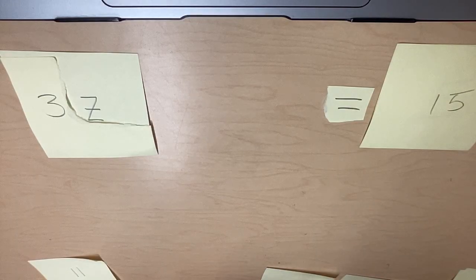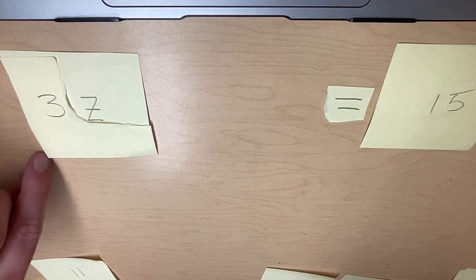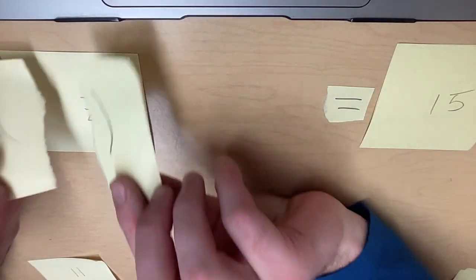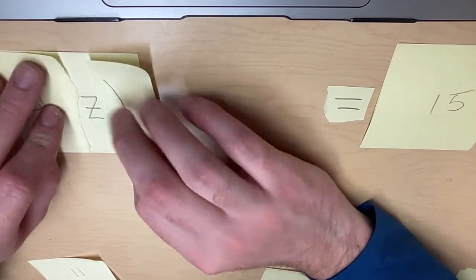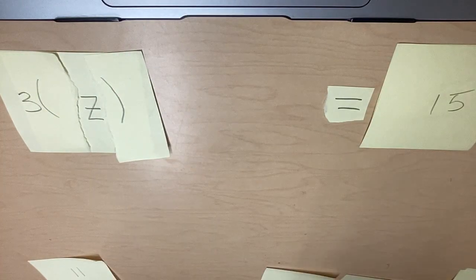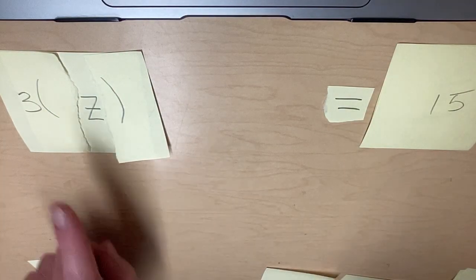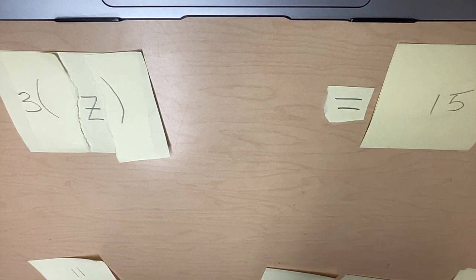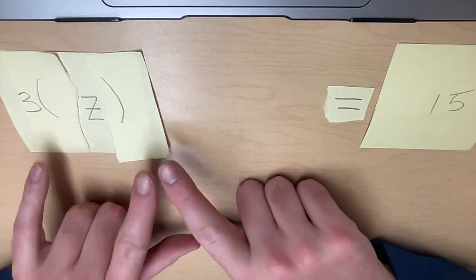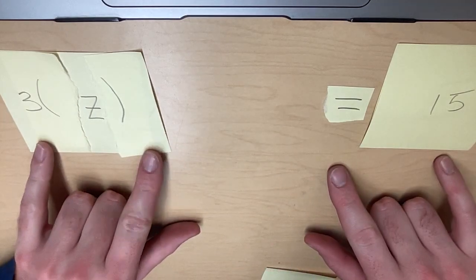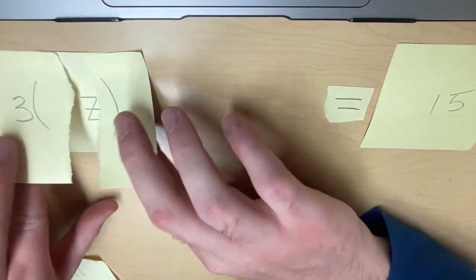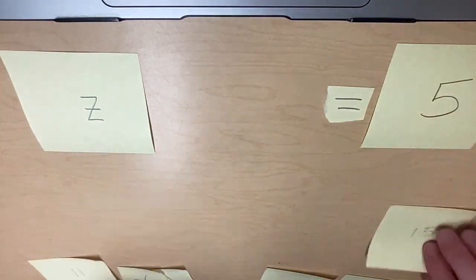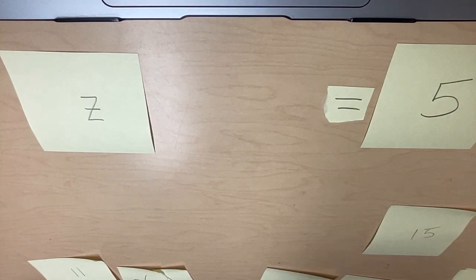Now, just so that you're not confused with it later on, I want to show you a different way of showing being multiplied by 3. I could show multiplied by 3 by having a 3 and then parentheses. All the parentheses really mean is that it's being multiplied. But it's saying anything inside the parentheses, hey, let's multiply that by 3. So if I wanted to undo multiplying by 3, I would need to divide by 3 on this side, and I would need to also divide by 3 on the other side.